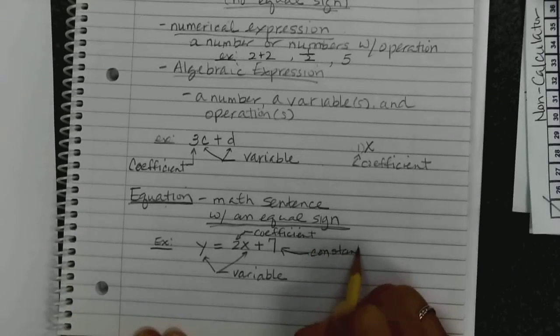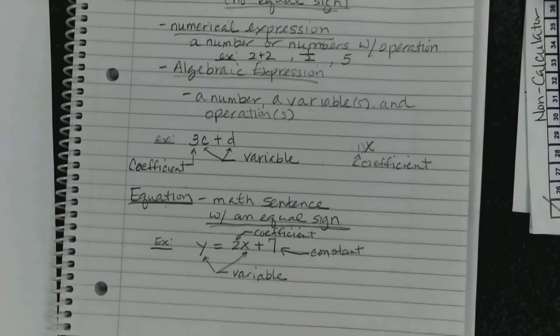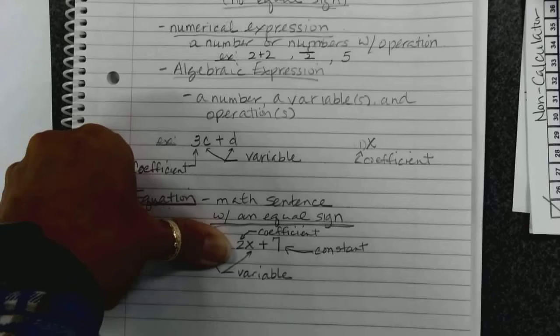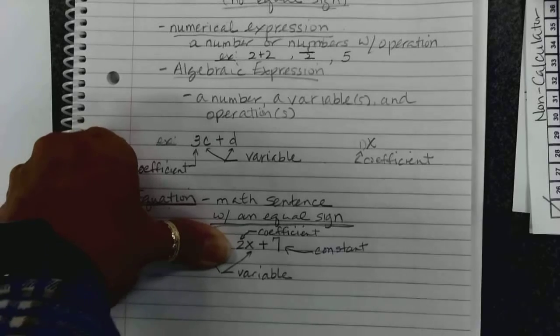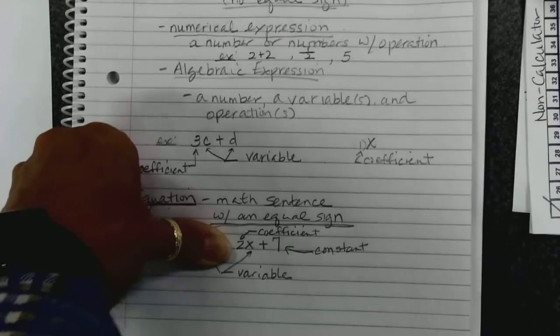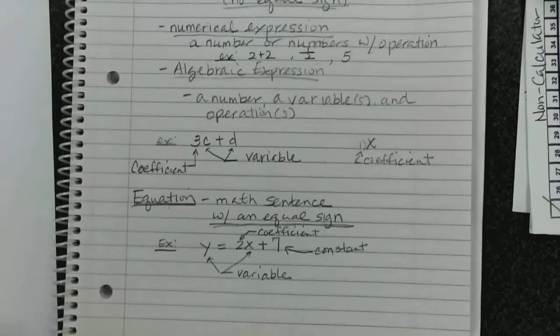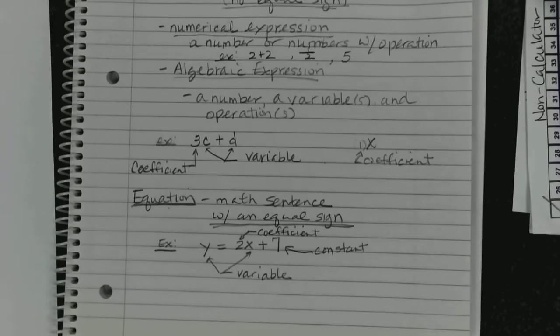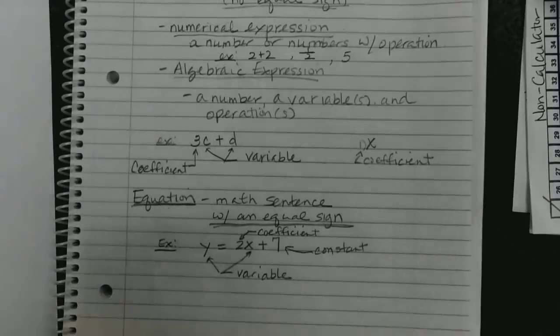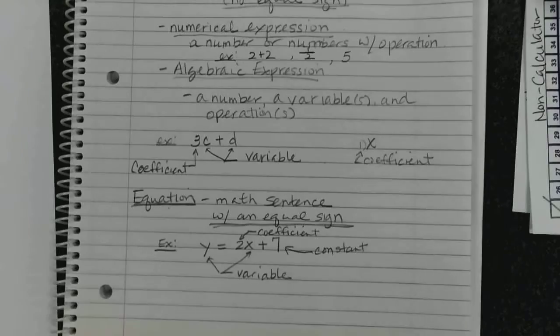But right now we're learning the parts of an equation or expression. If I cover that up and if I just gave you 2x plus 7, that becomes an expression. Now when I bring that in, then it becomes an equation. So I guess you could say 2 expressions equaling each other is an equation. Okay, any questions so far?